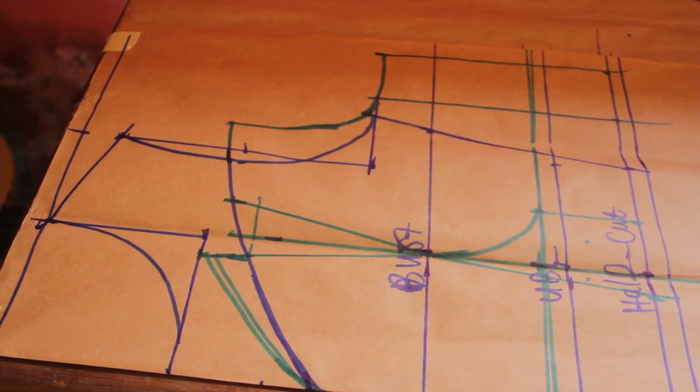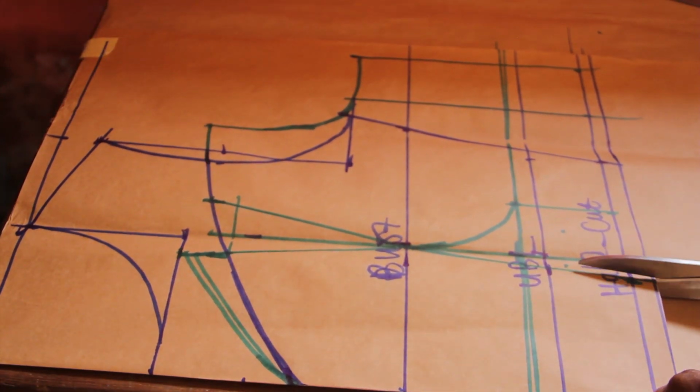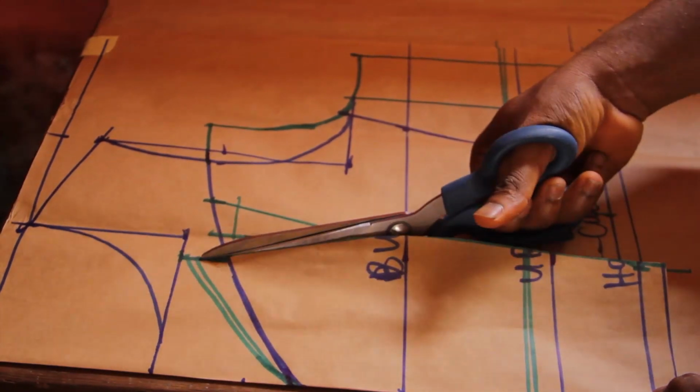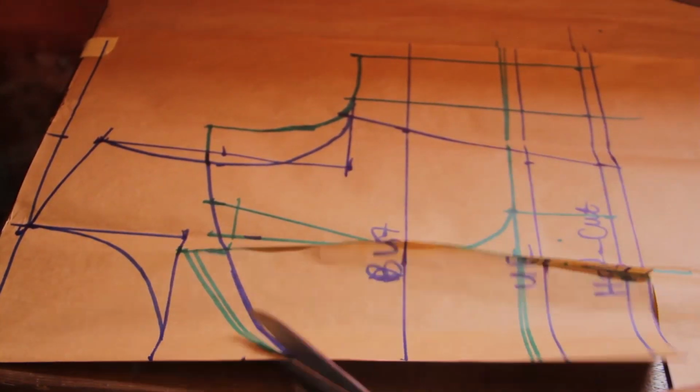Now we're done with the front, it's time to draft the back. So this is me cutting it, in case you are wondering how you cut it, so you don't get confused since the lines are so many, in case you are a beginner.